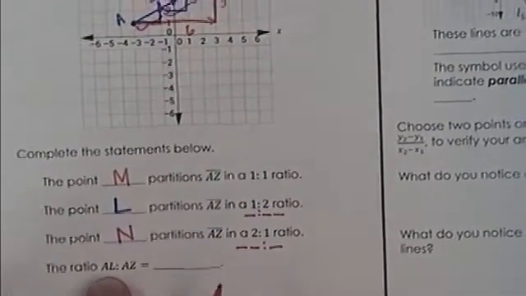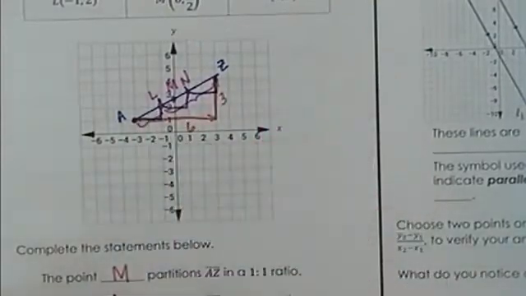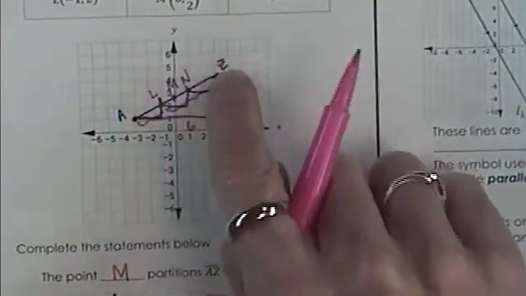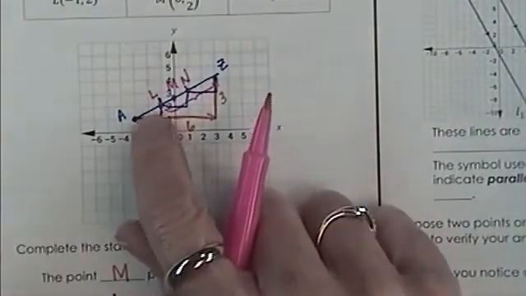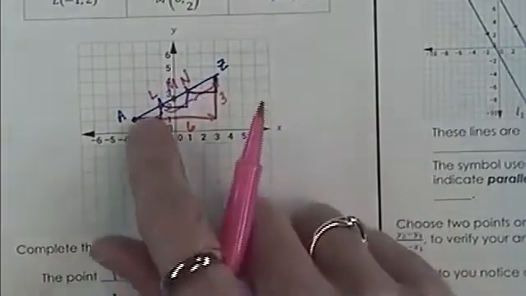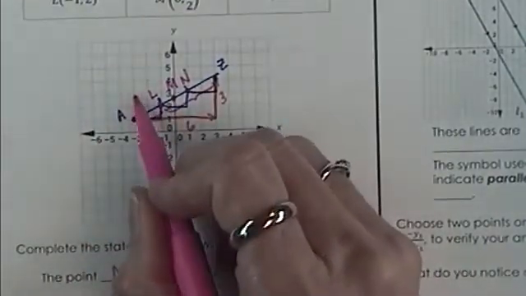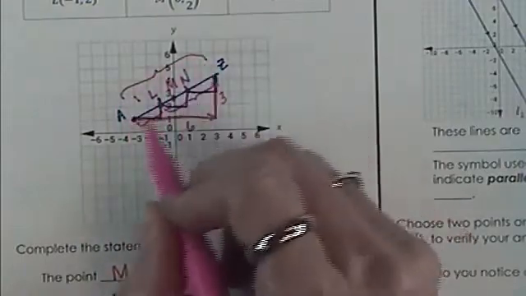All right, the ratio AL to AZ. Well, how much of our line is AL as opposed to the whole thing AZ? Well, AL breaks this up into 1 out of 3 equal pieces, right? This is 1 section here, and this is total, how many of those size sections?